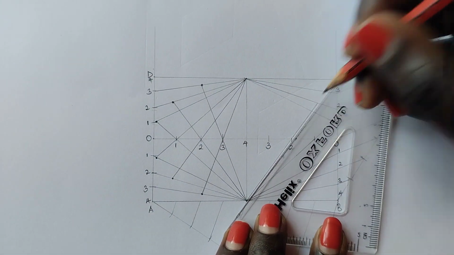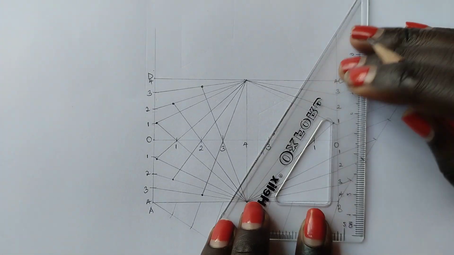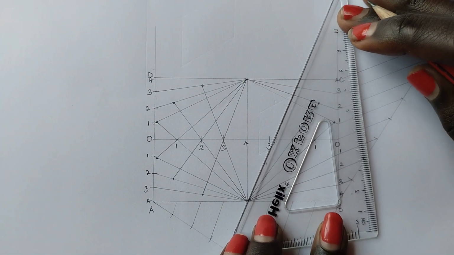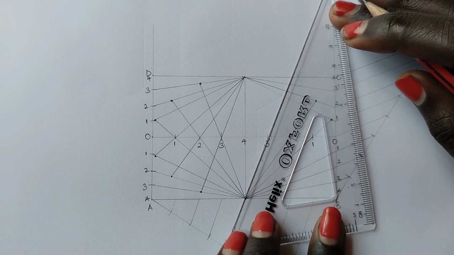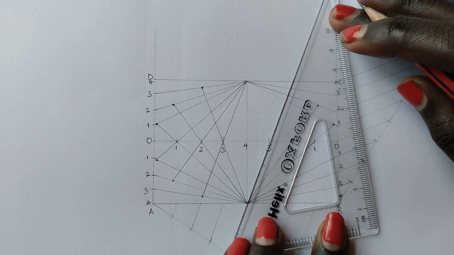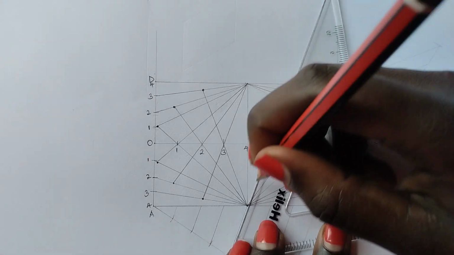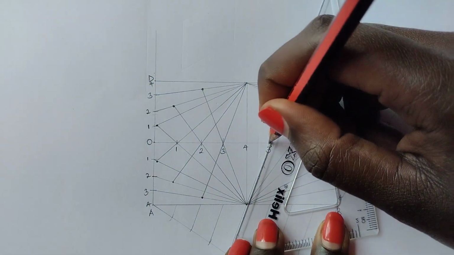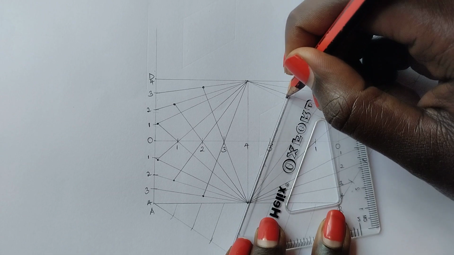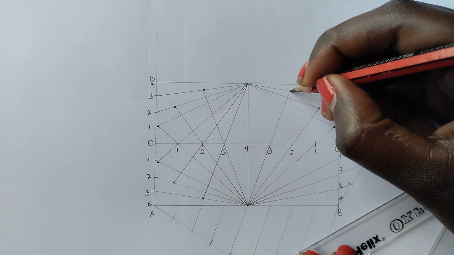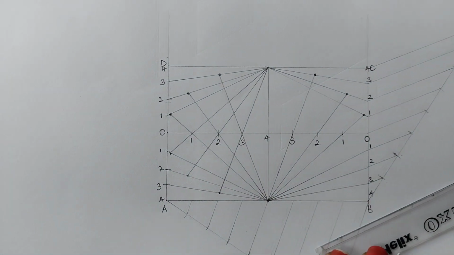To touch line 2 we have another point there. And then a line passing through point 3 to touch line 3. So we already have all those points.